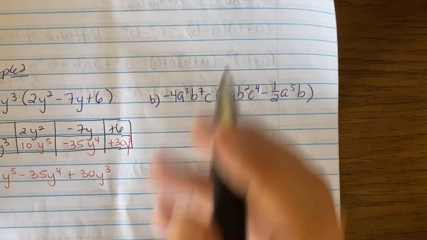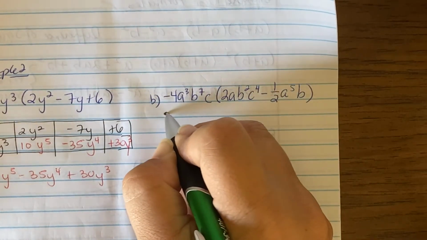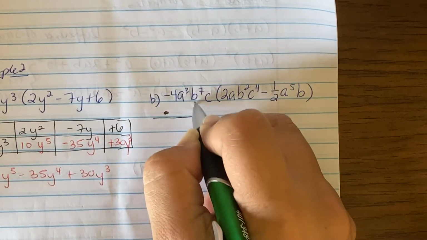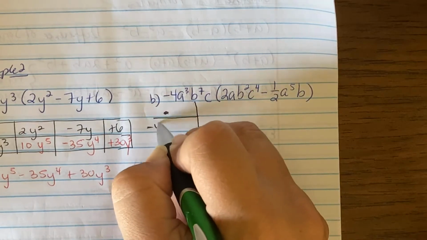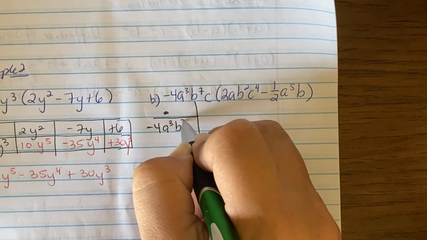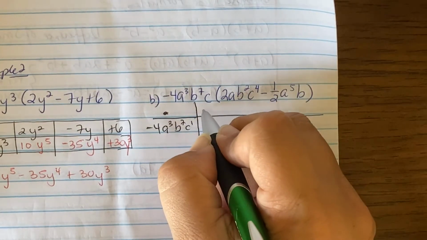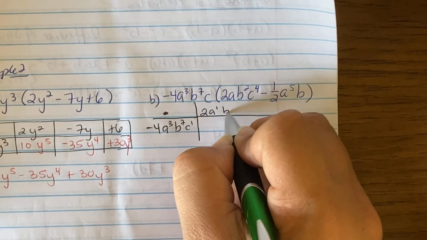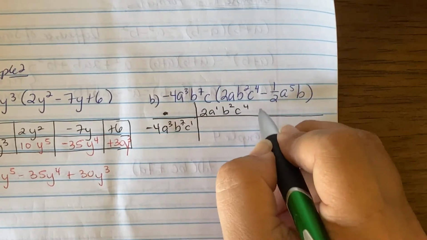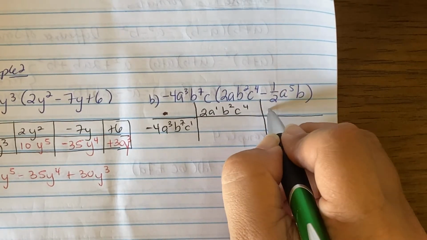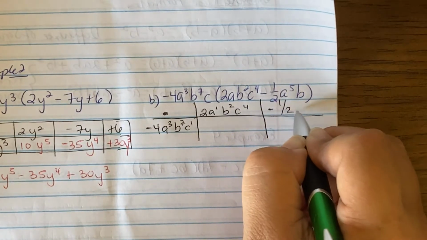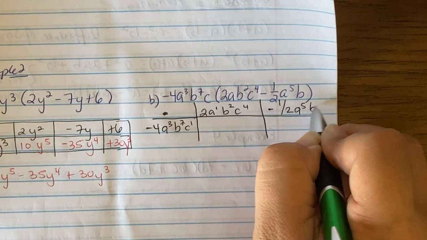So I am going to put a multiplication dot. Negative 4a cubed b to the 7th c to the 1st. So we see 2a to the 1st, b to the 2nd, c to the 4th. Negative 1/2, a to the 5th, b to the 1st.